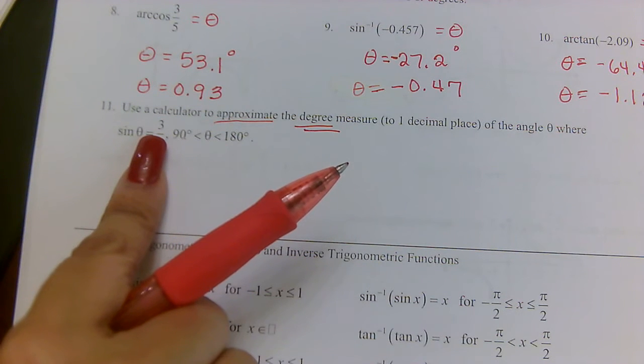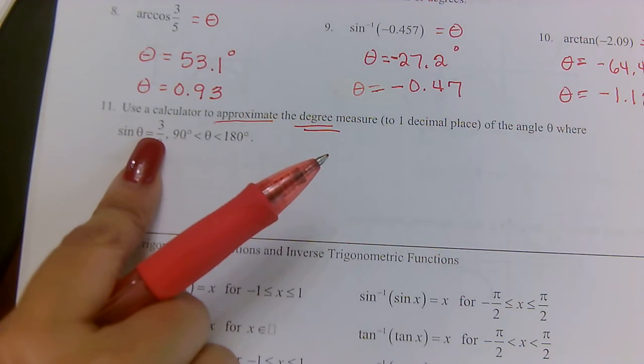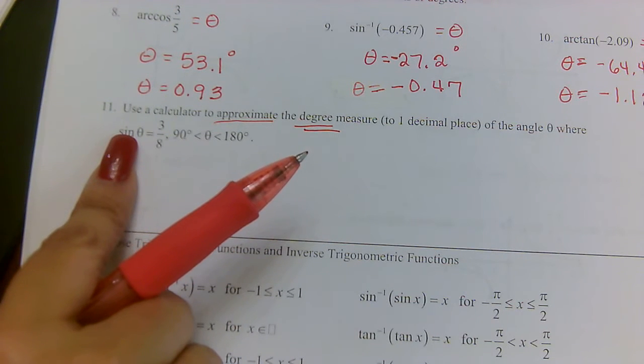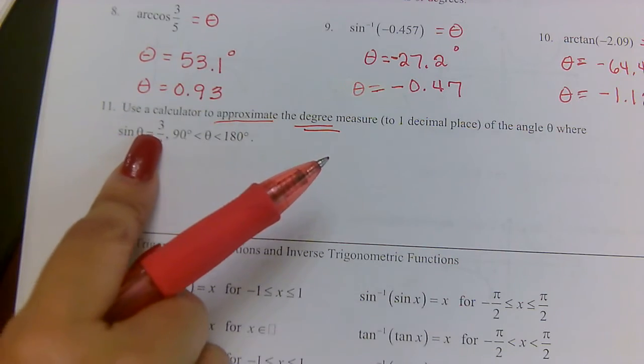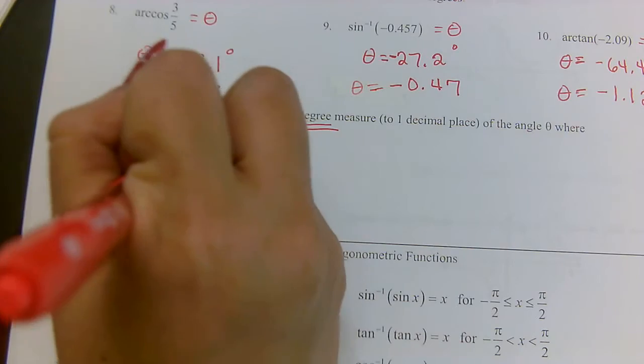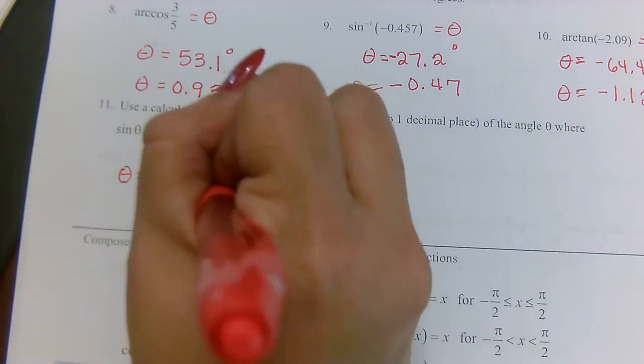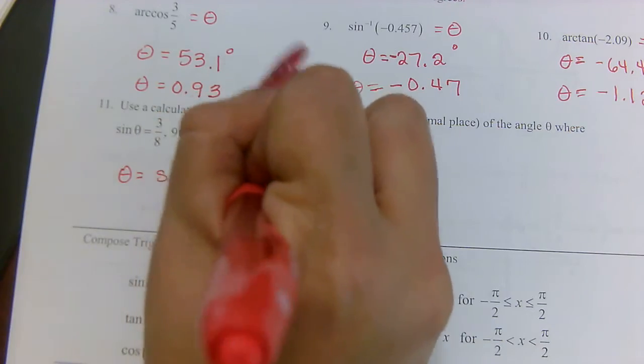So we're going to use arc sine. I want to solve for theta, which means I have to separate the sine from theta by using the arc. I'm going to do theta equals arc sine, or inverse sine, of the ratio 3/8.